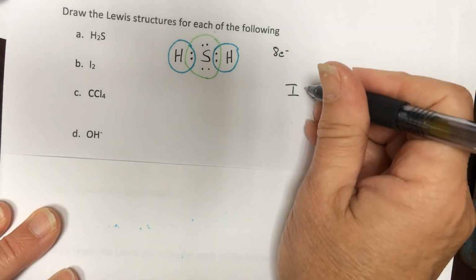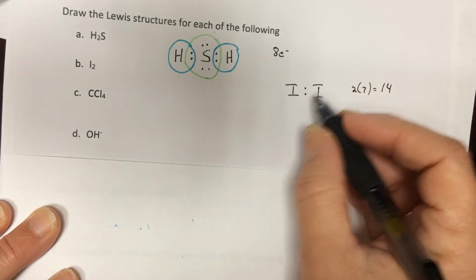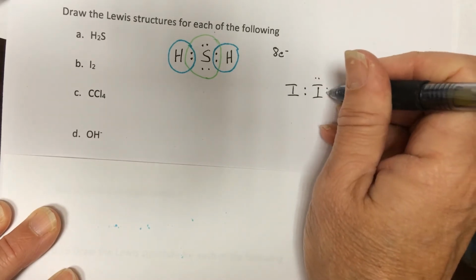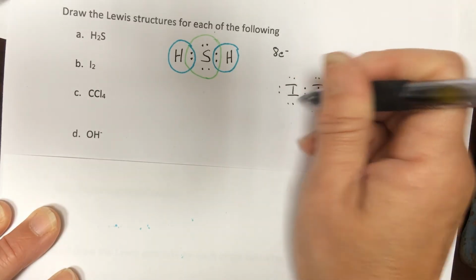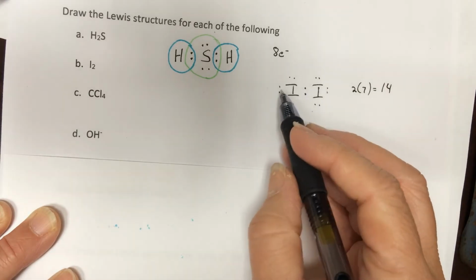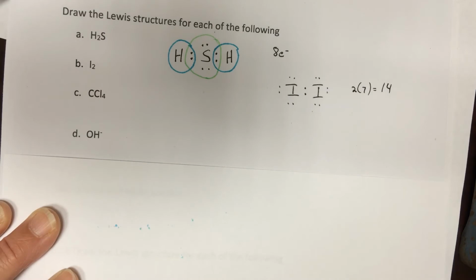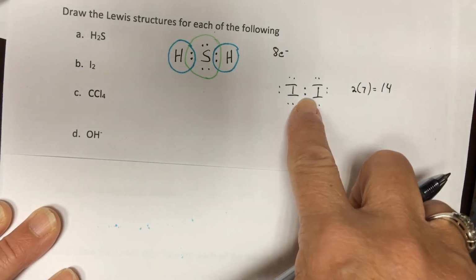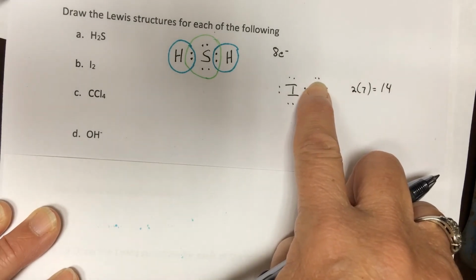We have to put the first 2 here, and then we're going to put the others on the outside. So that gives us 14. 2, 4, 6, 8, 10, 12, 14. Okay, we've got one bonding pair, and this is a lone pair or non-bonding pair.